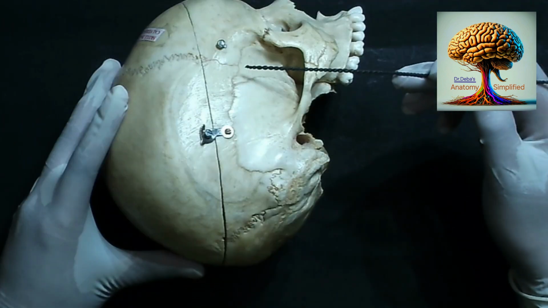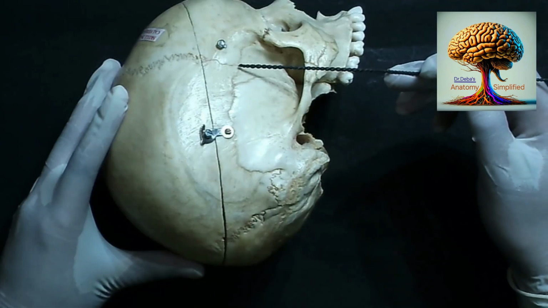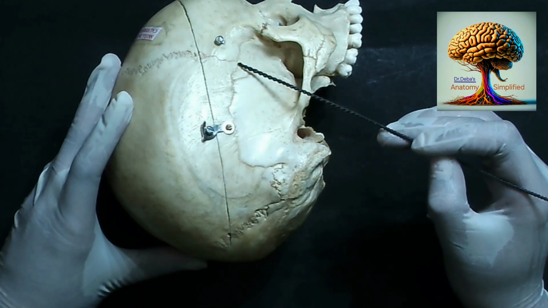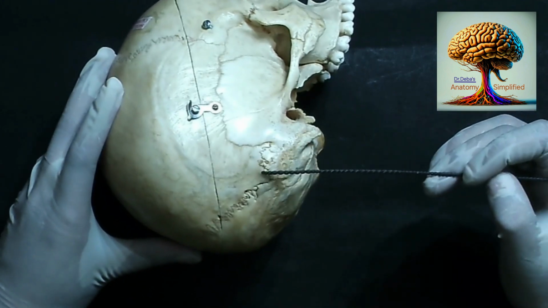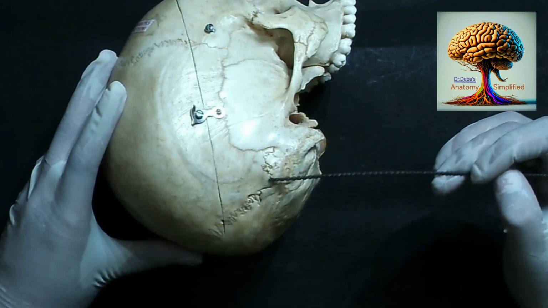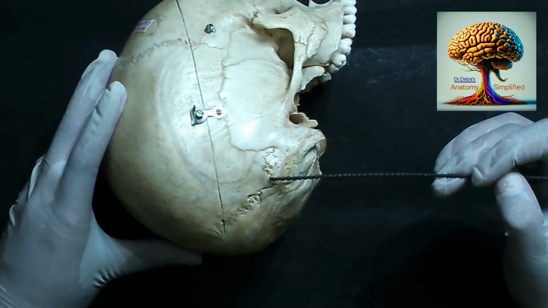So repeating again, this is the antero-inferior angle articulating with the greater wing of the sphenoid, hence also known as the sphenoidal angle. Similarly, this region where the parietal bone is articulating with the mastoid part of the temporal bone is known as the mastoid angle.